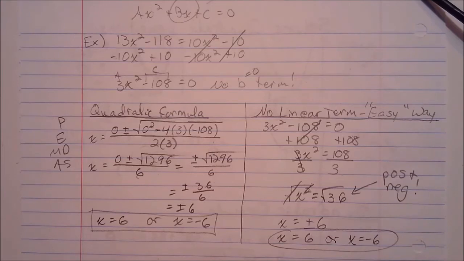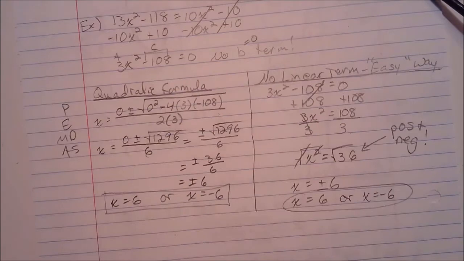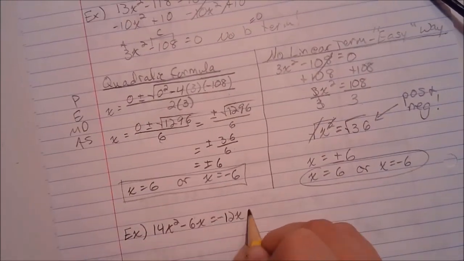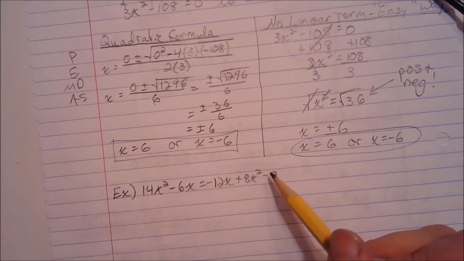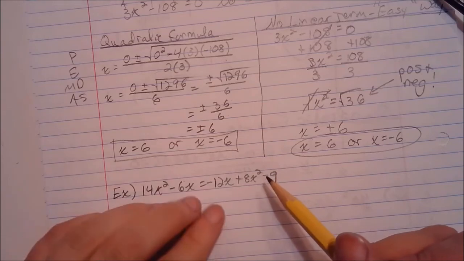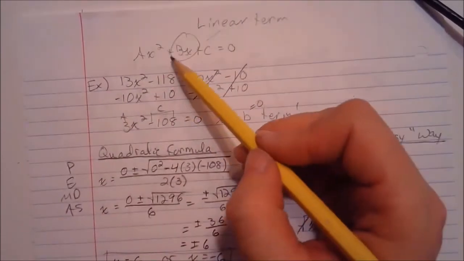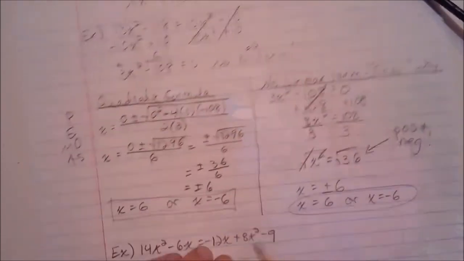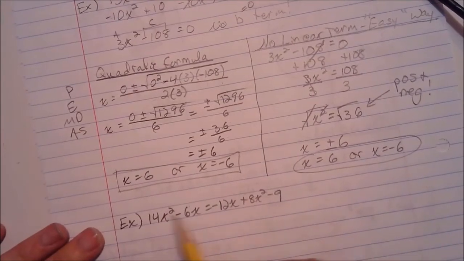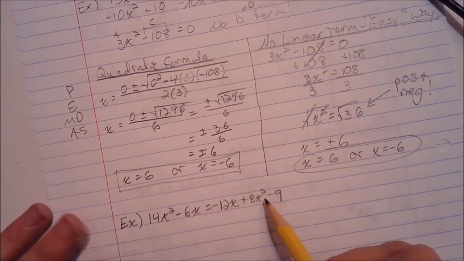Okay, let's try one more. Okay, so here we go. Now, first things first, I need to get this equation into this form right here. So I'm going to try to bring everything over to the left so I can have a 0 on the right.